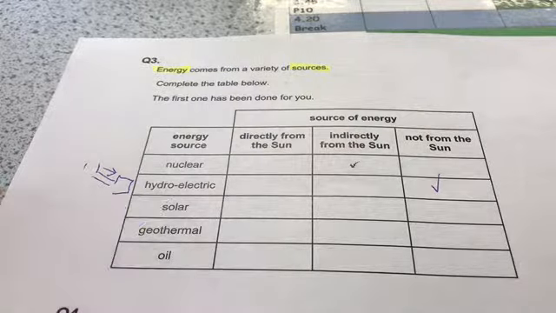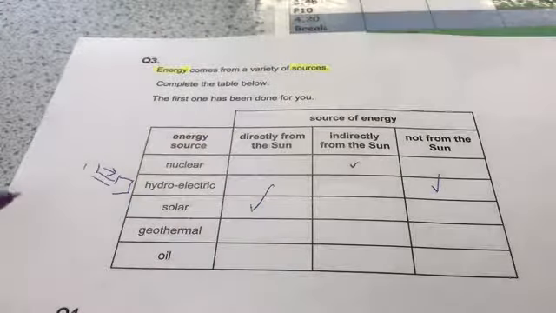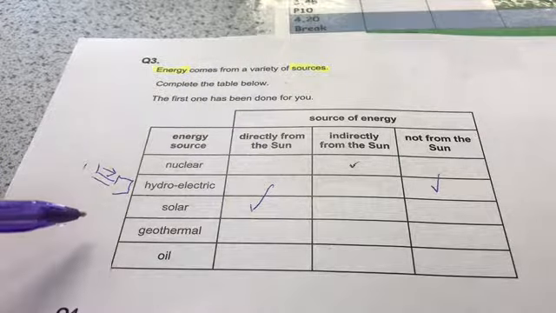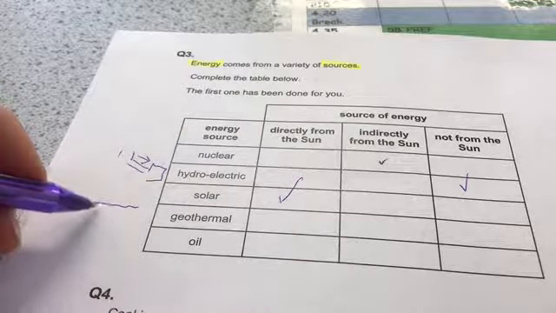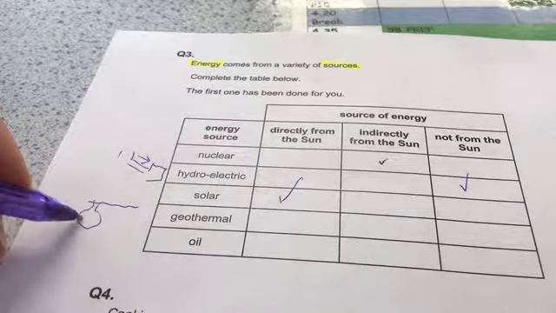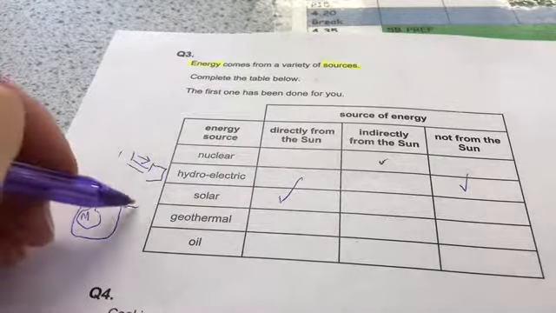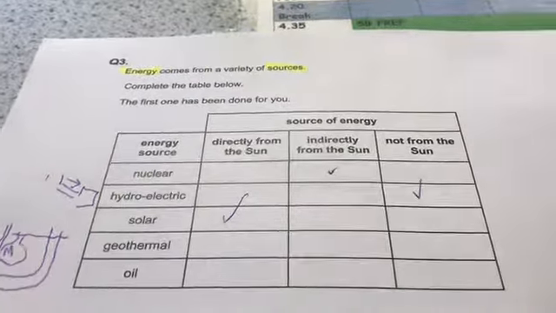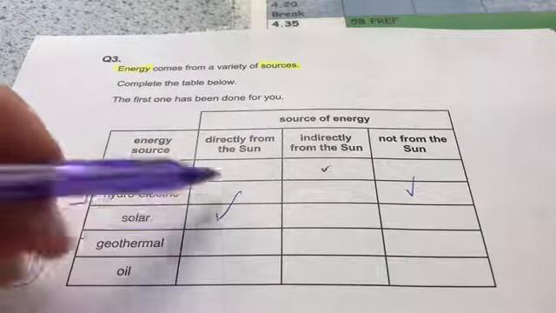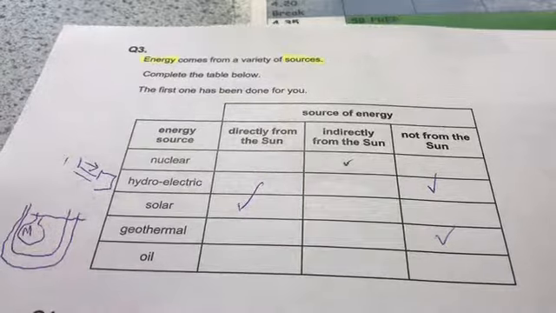Okay, the next one's solar. We don't really have to think about that one at all. We know instantly that it's directly from the sun. Okay, the next one, geothermal. Again, I'm going to do a little picture to help myself think about what geothermal was. Geothermal was when under the ground we have a magma chamber. Just put M for magma. We pump water down, and it gets heated up by the magma. So magma under the Earth's crust, it's not anything to do with the sun, once again, the hot rocks, so not from the sun.